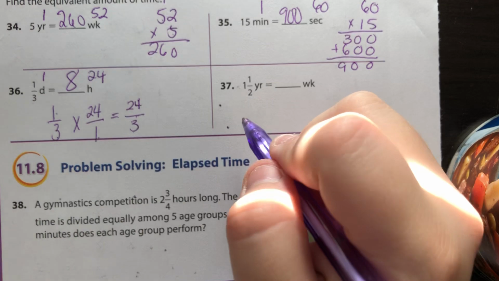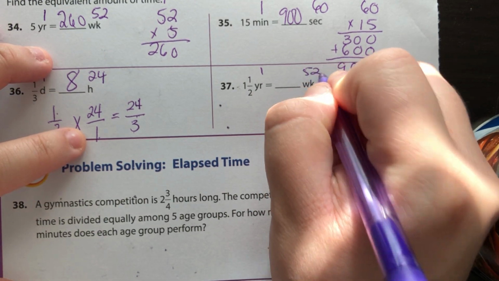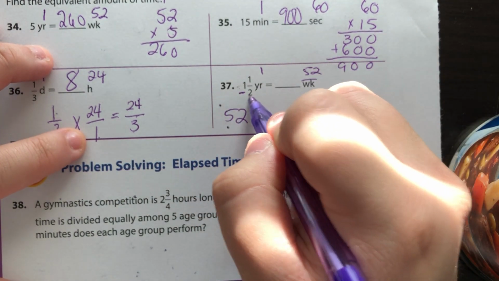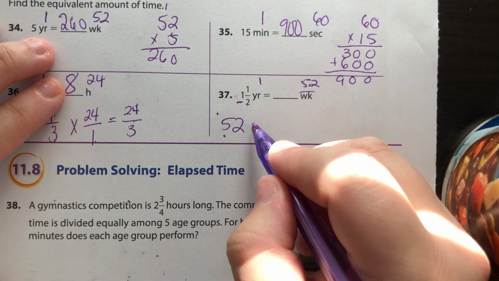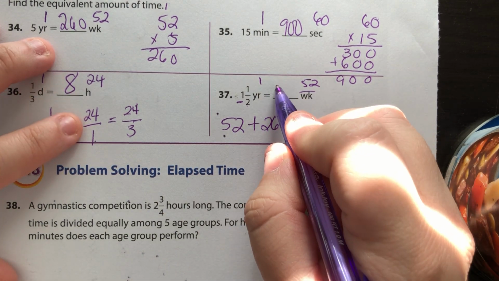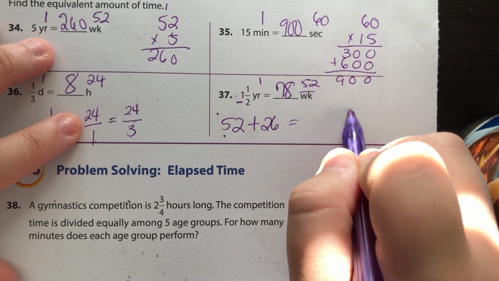Okay? And now 1.5 years, a year and a half, sorry, in weeks. So 1 year, 52 weeks. We start with the whole number. 1 times 52, 52. And then half of whatever 52 is. So half of 52 is 26. So now I'm going to do 52 plus 26. That would be 78.